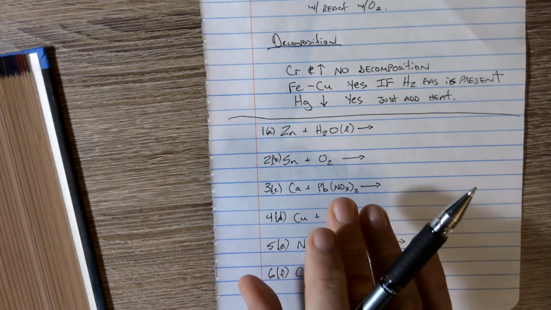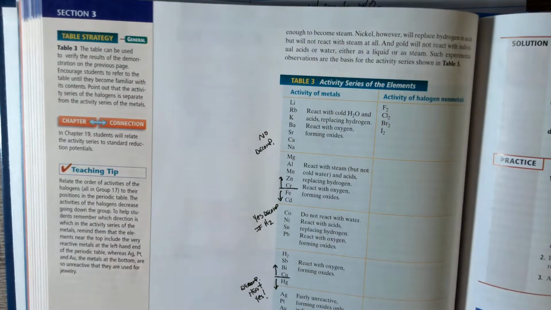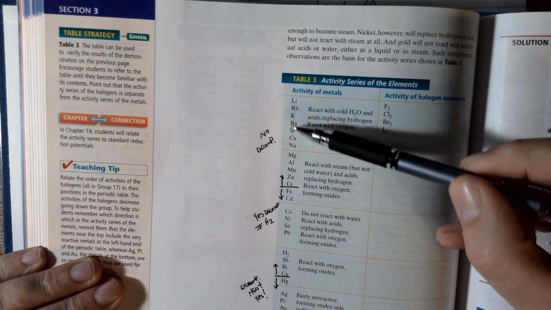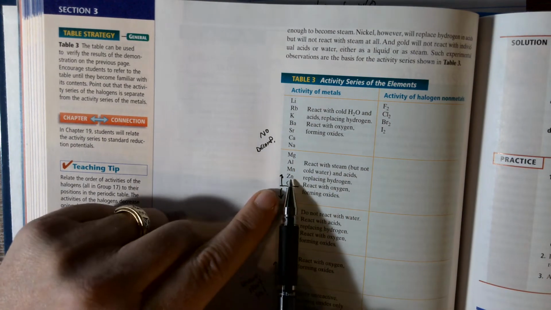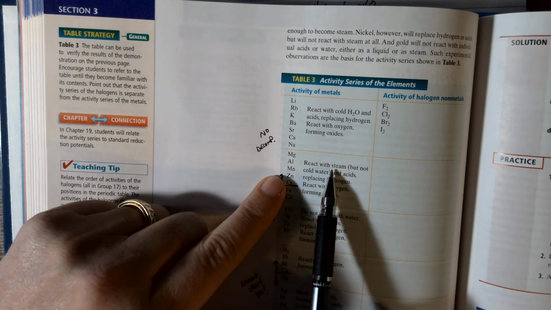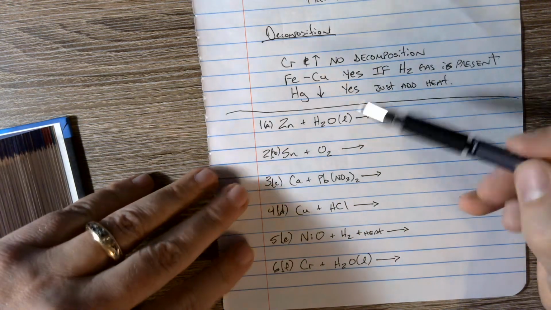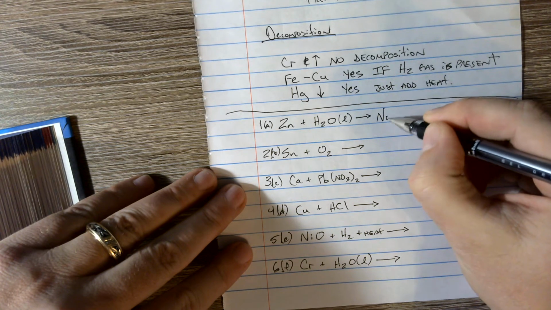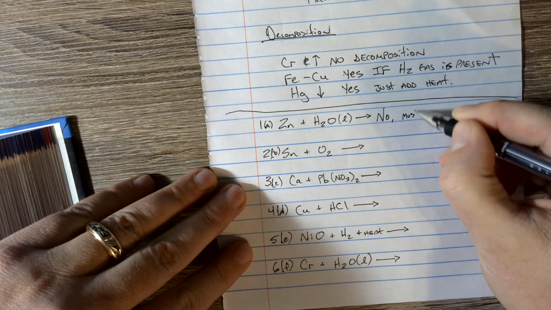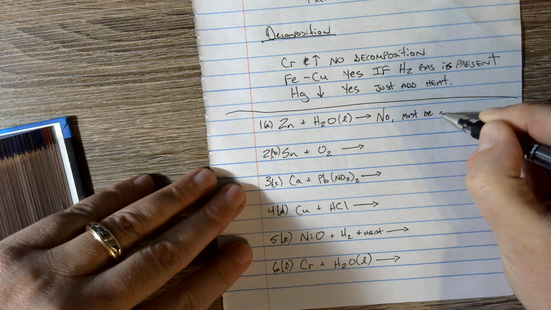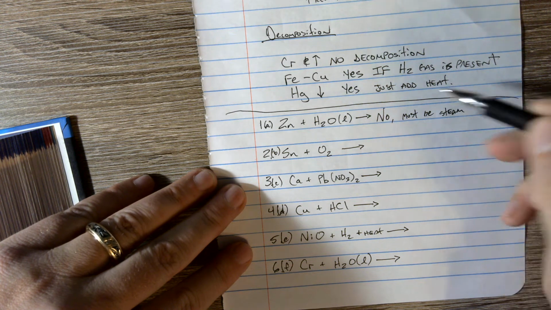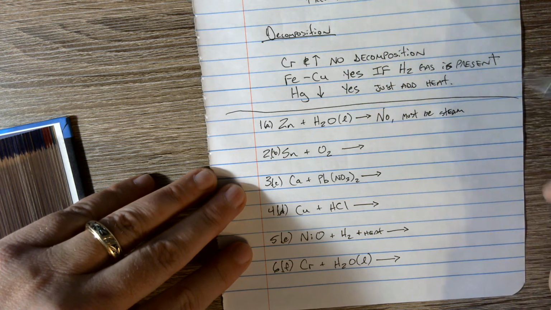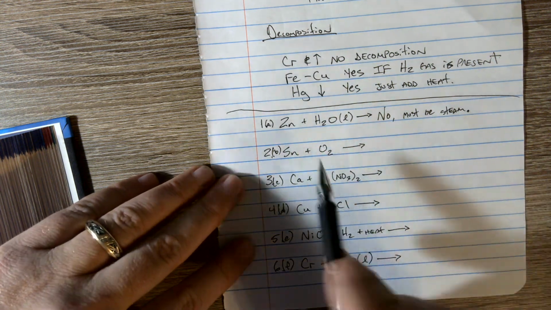Well, if I go over to my activity series, I'm going to find zinc. Zinc, zinc, zinc, zinc. Here's zinc right here. All right, zinc reacts with steam. Well, that's a problem. Do we have steam? No. It says L for liquid. So here's what I'm going to say. I'm going to say no. Must be steam. Or we could say does not react with cold water. Any way you want to write that. So hey, this one's done. Let's go to the next one.